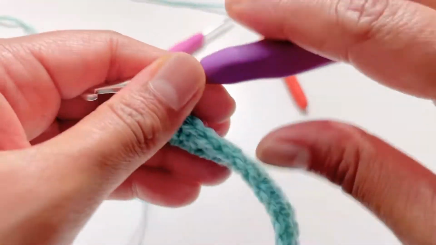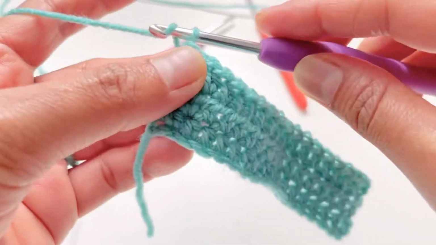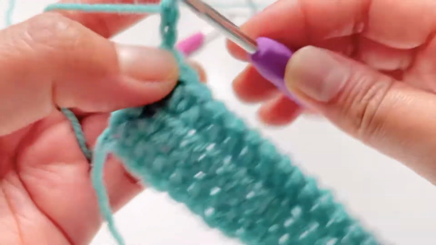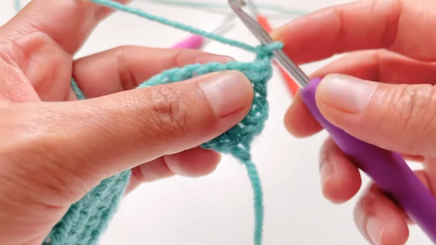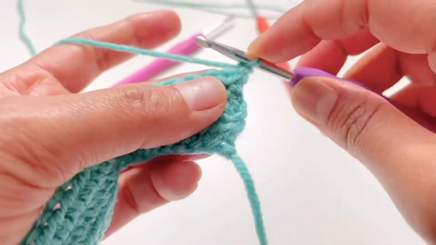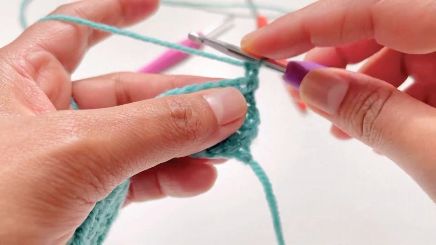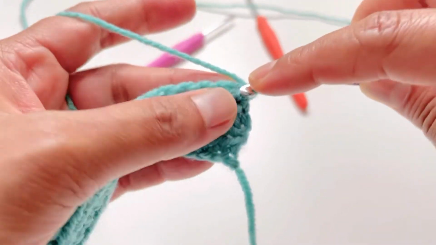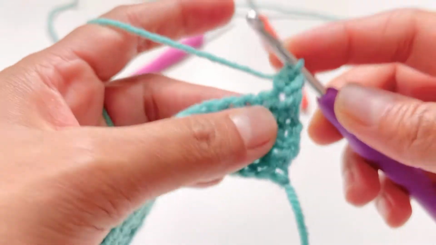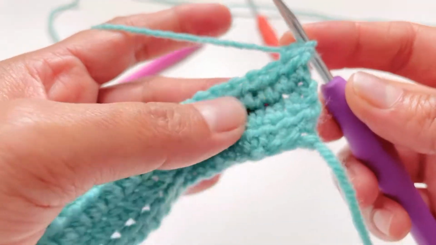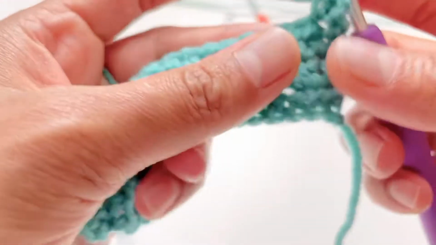Let's start doing the increase. So to do an increase, let's chain up two first, because I have done a half double crochet here. You can do it similarly with the single crochet, double crochet, and treble crochet. I'm doing it with the half double crochet. Now for the half double crochet, I have chained up two. I've turned my yarn, and let's do a simple half double crochet in the first stitch. It's totally up to you where you want to expand, where you don't want to expand, where you want to go straight. Here we are doing the increase.